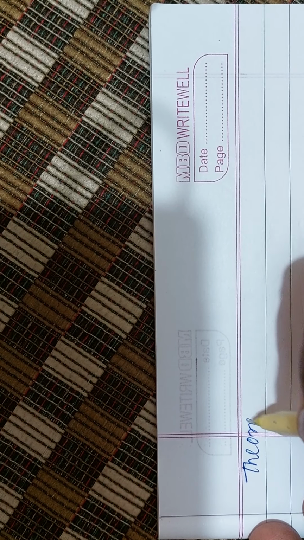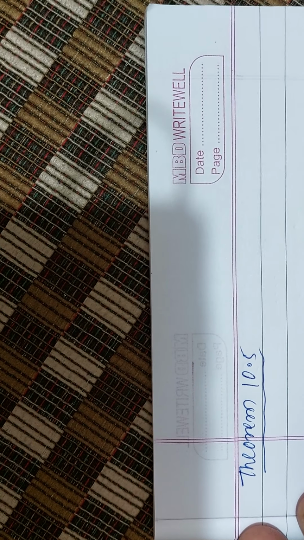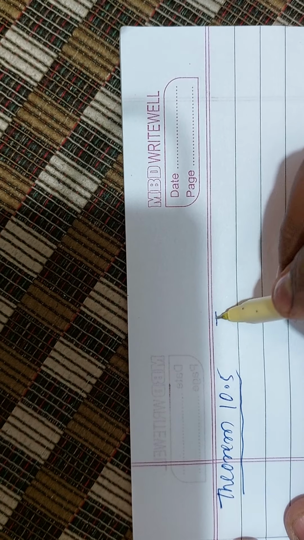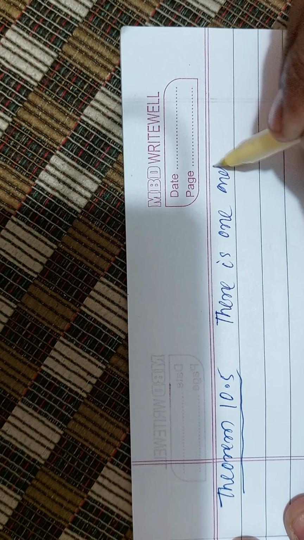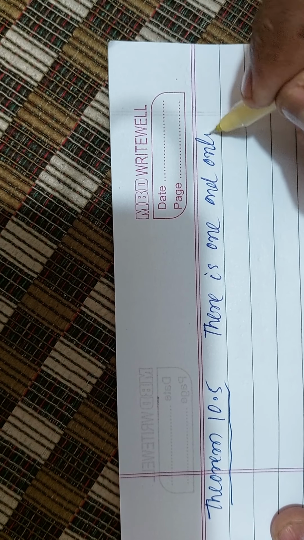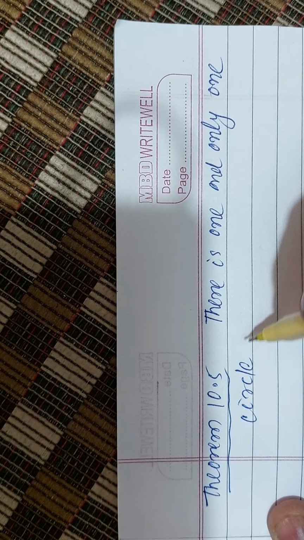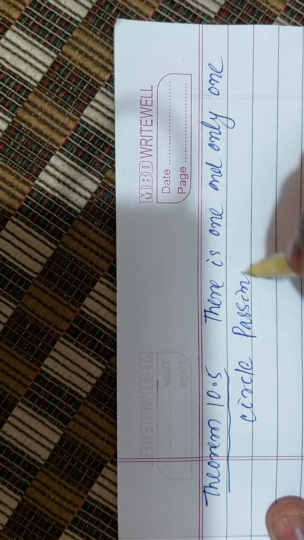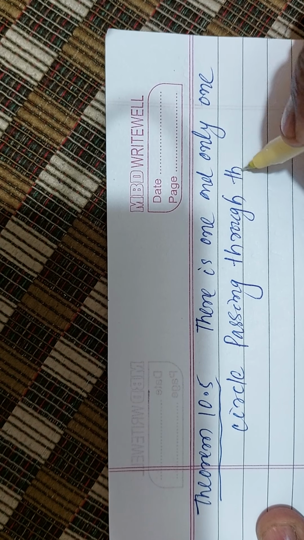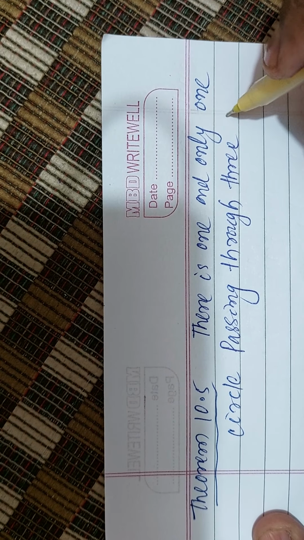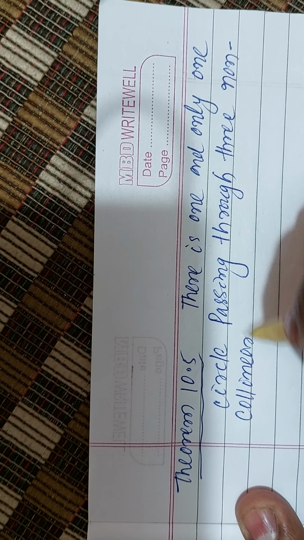Theorem 10.5. The theme of the theorem is: there is one and only one circle passing through three non-collinear points.